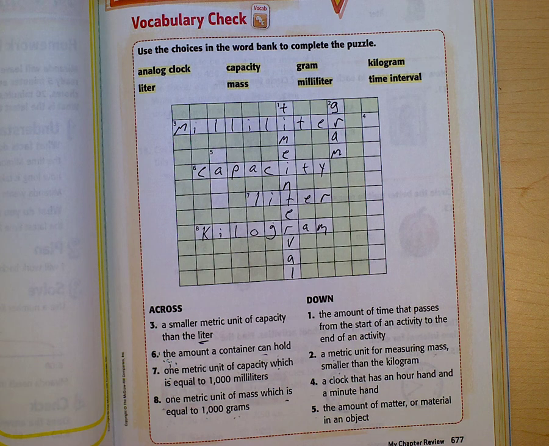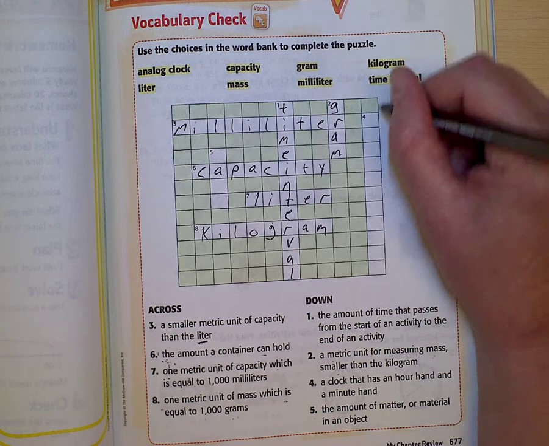Number 4. A clock has an hour hand and a minute hand. What kind of clock has an hour hand and a minute hand? A little hint, you guys don't use them much anymore. We mostly do digital time. This is a different kind of clock. Give me a minute. Boom, that would be an analog clock.